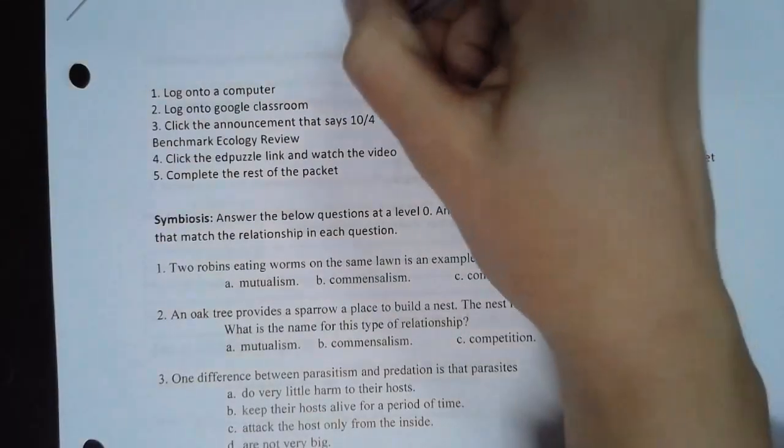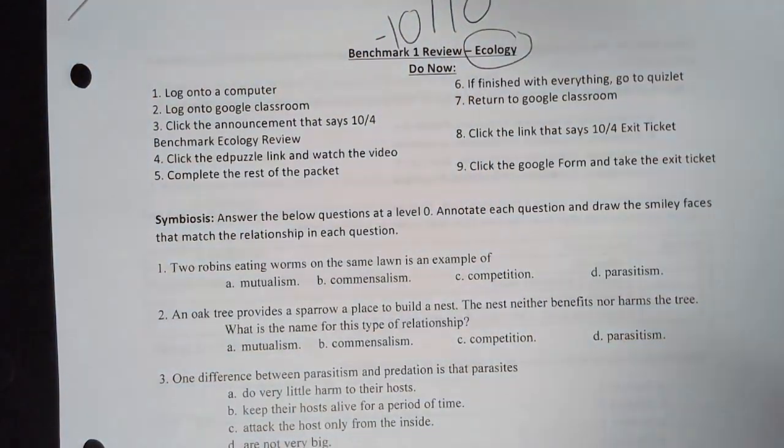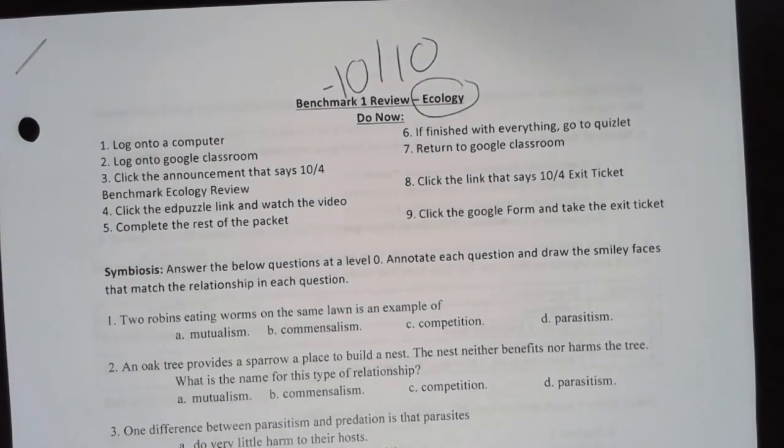Remember, your benchmark is October 10th. That is this coming Wednesday. Your study guide's on Google Classroom.